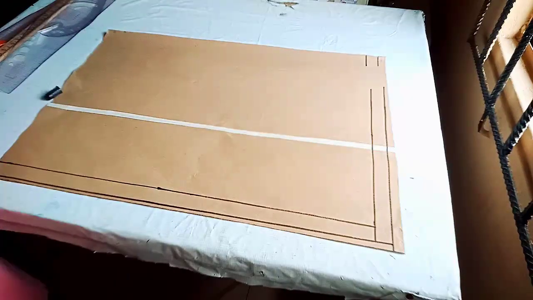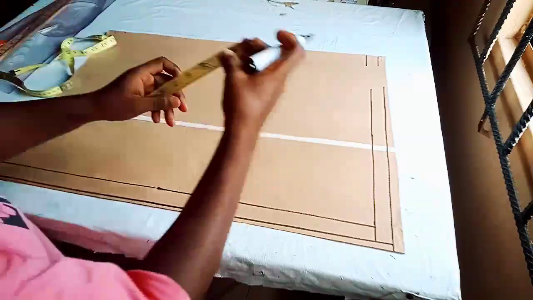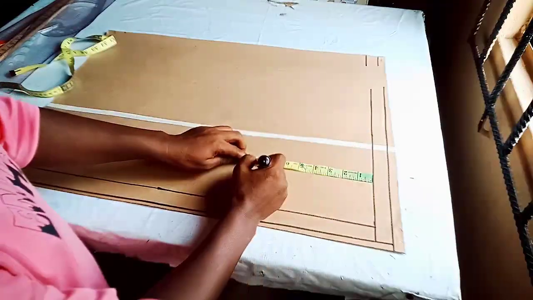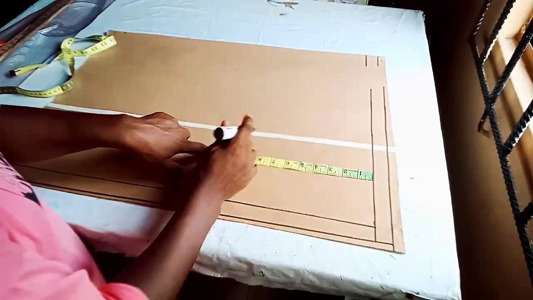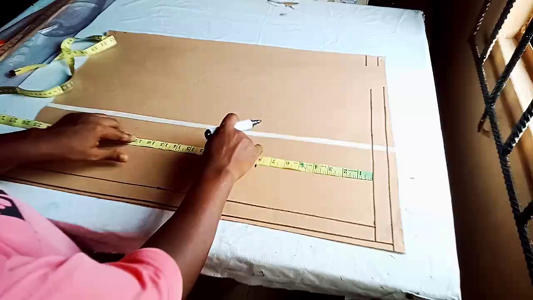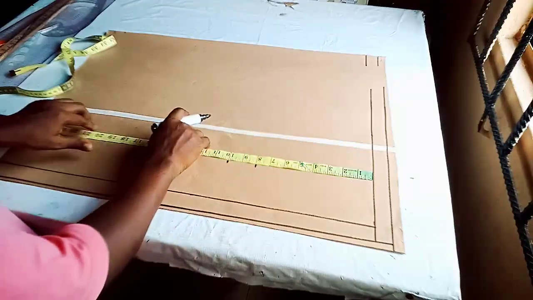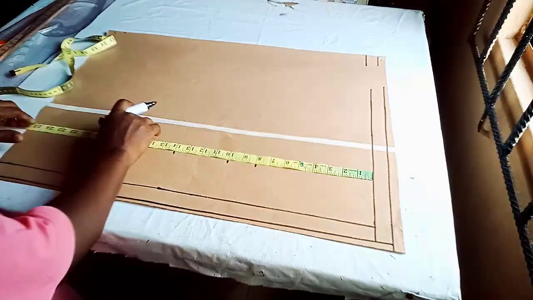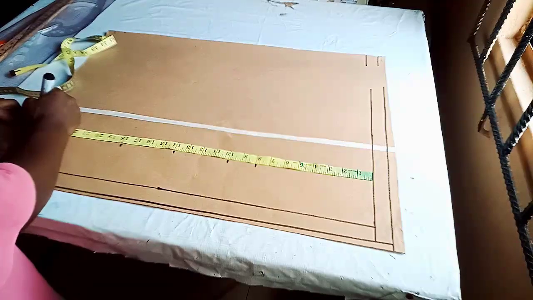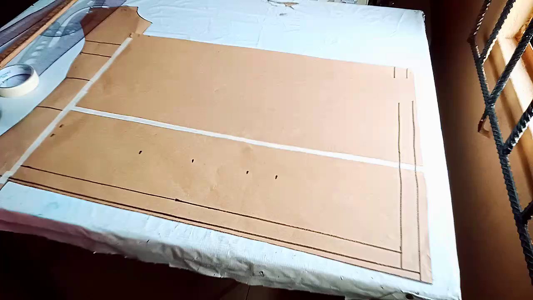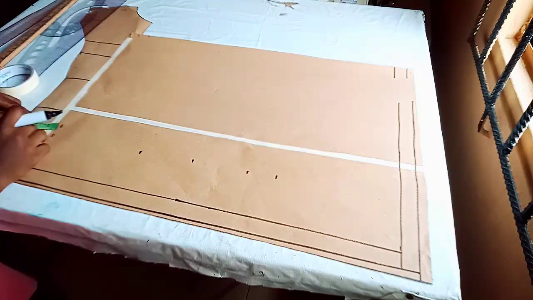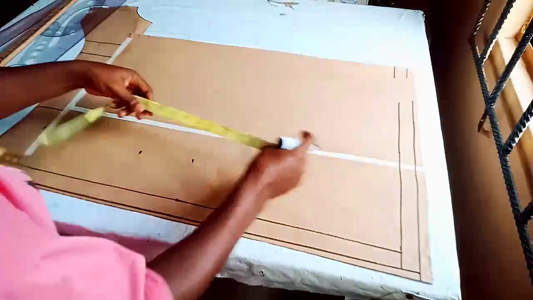Now place the measurements. The chest line is 8 inches, the bust point is 10 inches, the under bust is 14, the waistline is 18, the full length is 25 inches. I'm going to add to the paper to complete the measurements that I want for the folding allowance. Now we'll add our folding allowance, which is 1 inch. We're going to extend them.